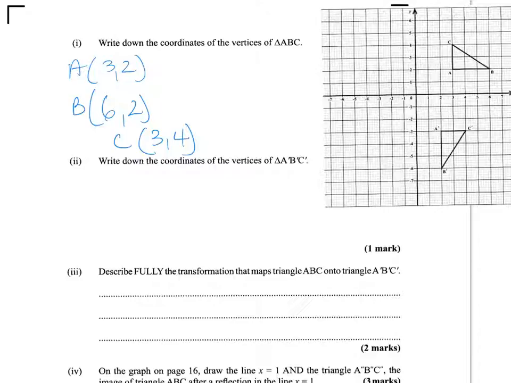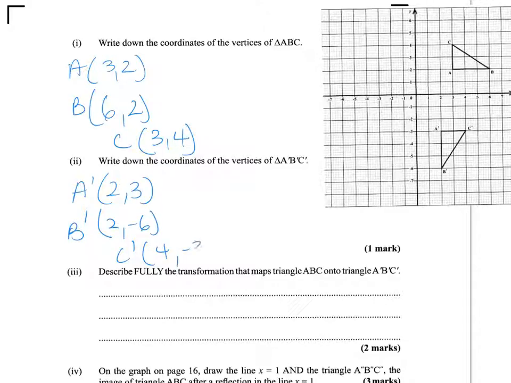They want us to write down the coordinates of A prime, B prime, and C prime. A prime would be 2, 3. B prime would be 2, minus 6, and C prime would be 4, minus 3.